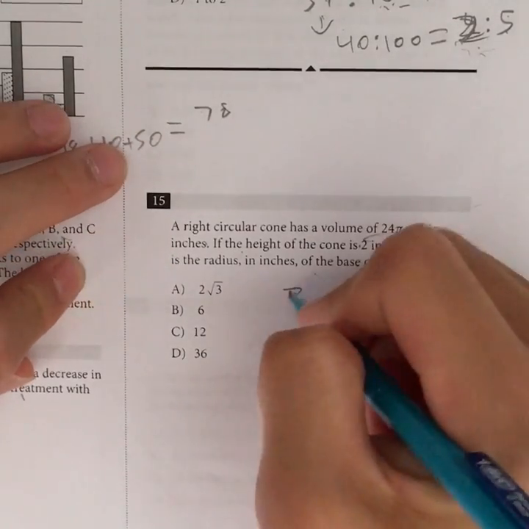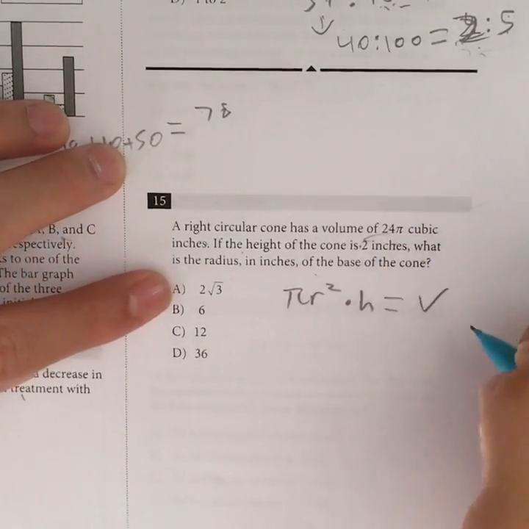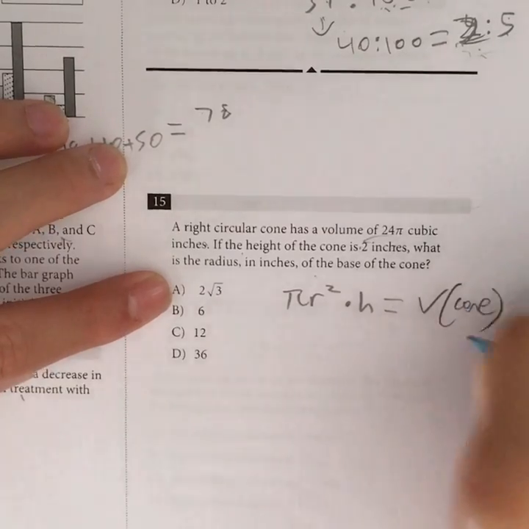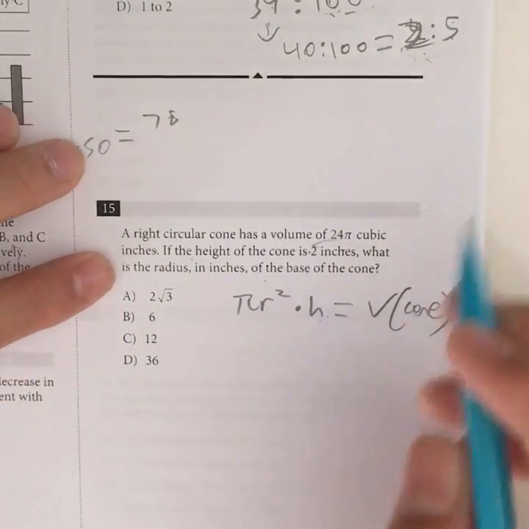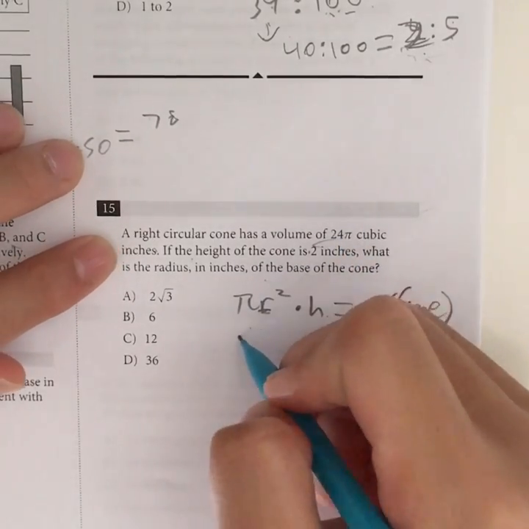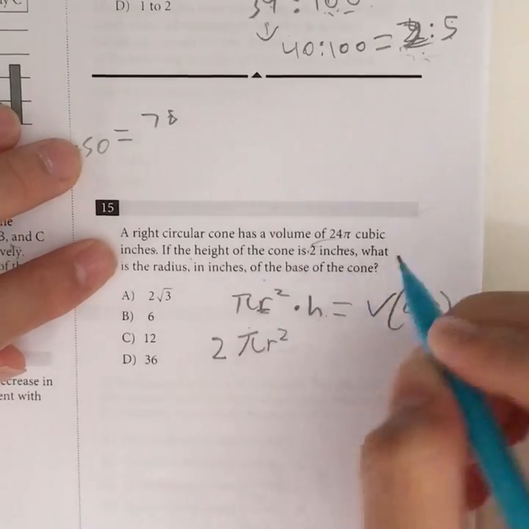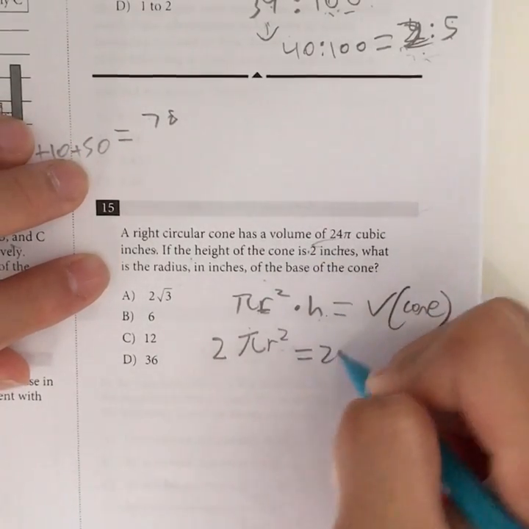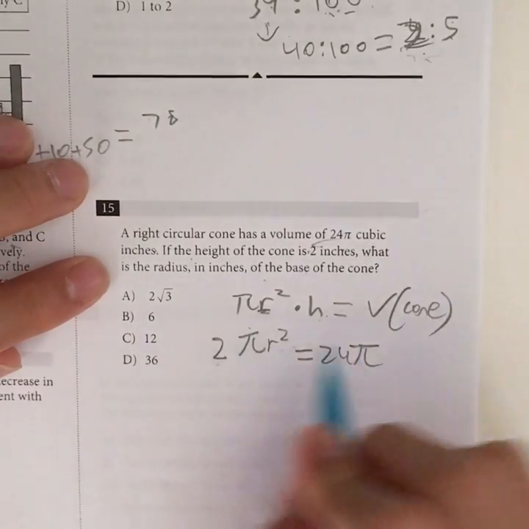It's equal to 1/3 pi r squared times height is equal to the volume, right? The volume of a cone. So that's the formula, right? And now they gave you height already, and now you just have to find radius. So they gave you this pi times r squared times 2, because the height is 2, is equal to 24 pi, right? Because the volume is 24 pi, and they gave you the height of 2.